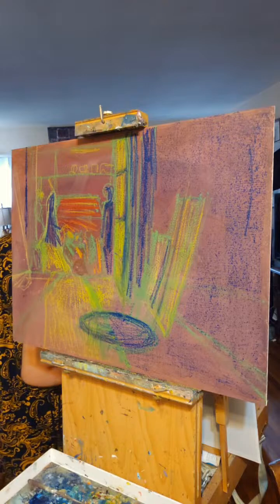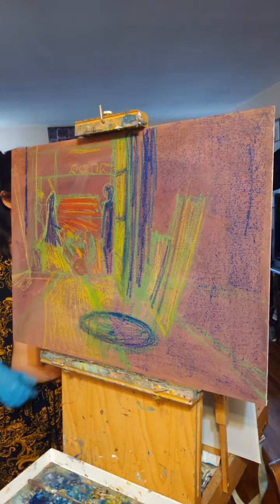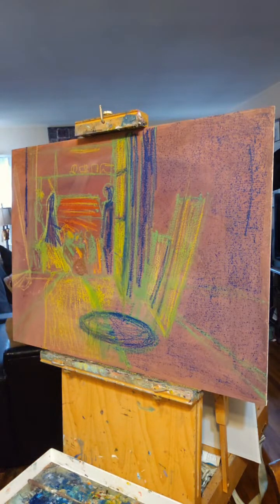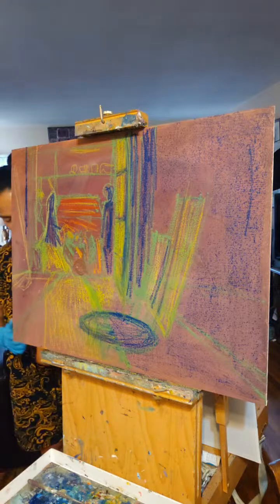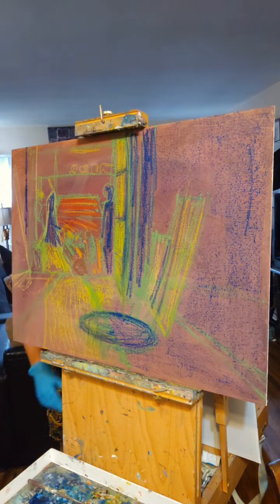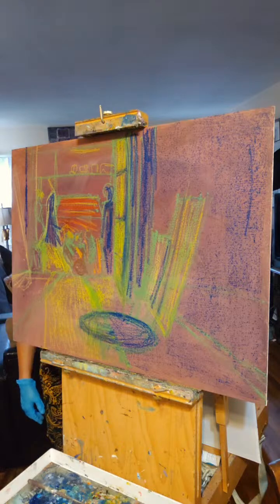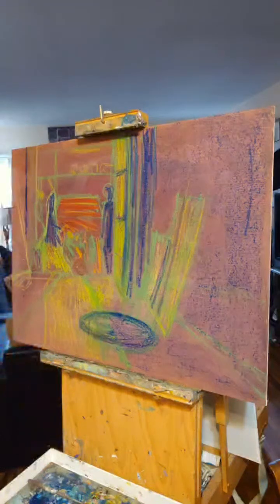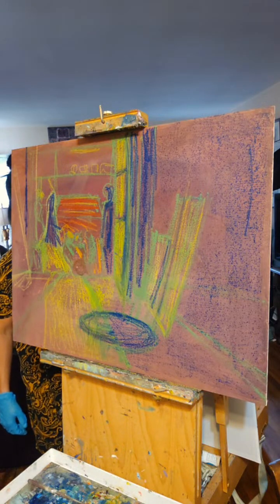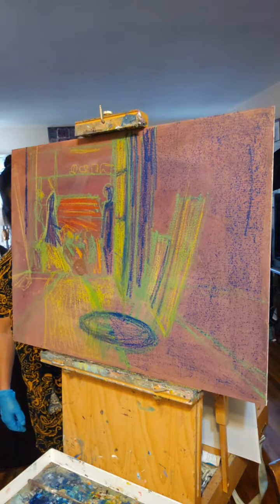So let's take a big brush. Start with a big brush. Try to soften or restore some of these brushes.